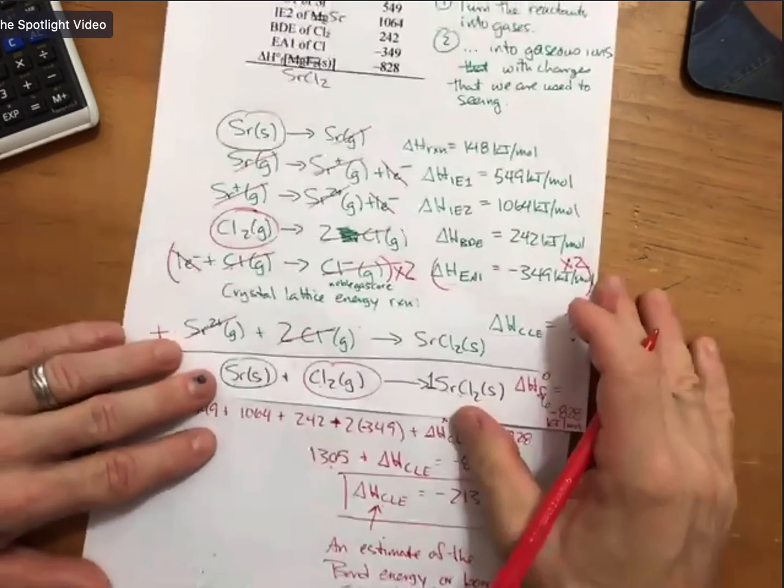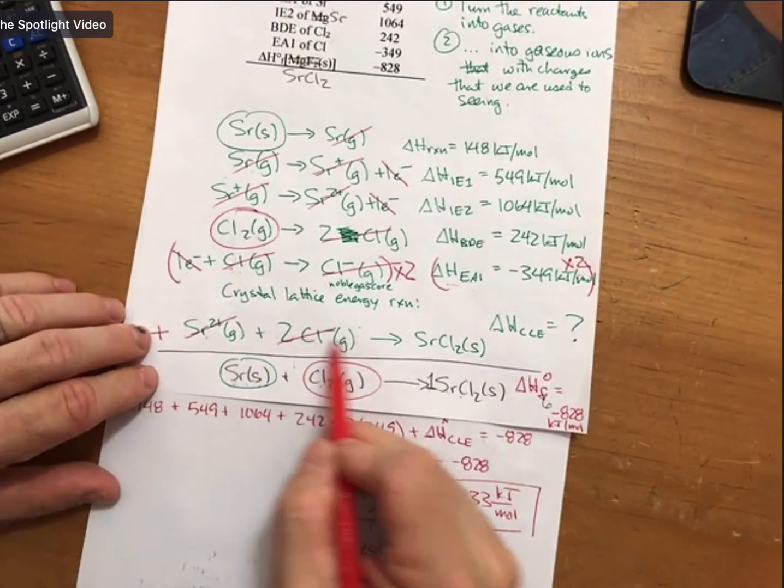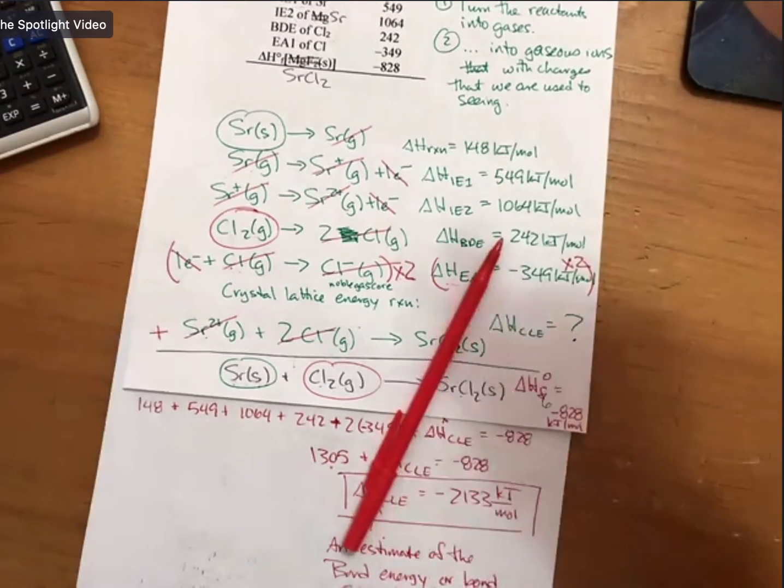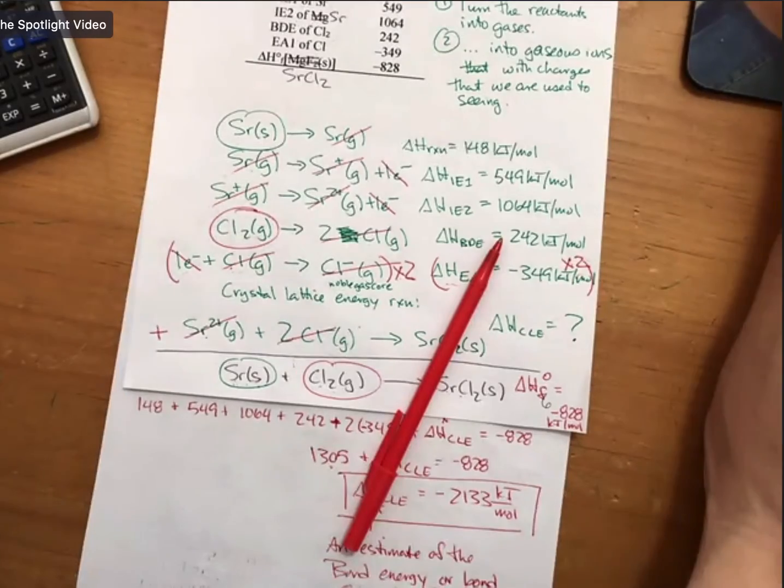And the crystal lattice energy process right here is imagine taking a strontium ion far away from two different chloride ions far away. That's what we mean by the gas phase.